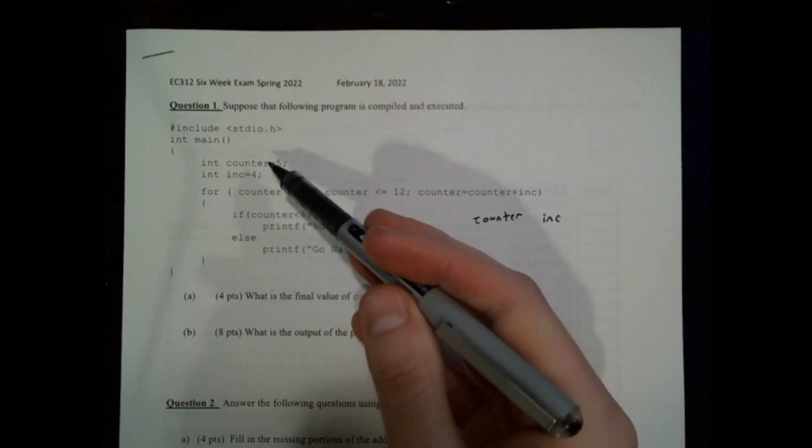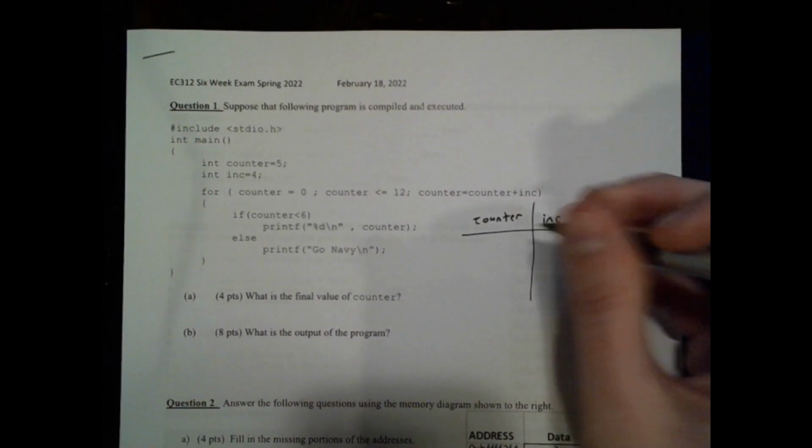So for the first one here, it says, suppose that the following program is compiled and executed, and it gives you a program with some variables and a for loop. So generally here what you're trying to do is just understand what the C code is doing and understand how a for loop executes. So what I usually like to do with these types of problems is just sort of write out the variables, so counter and inc. In this case, those are the two things that we have in the program, just starting at main and looking at what's there. And I want to write out what their values are.